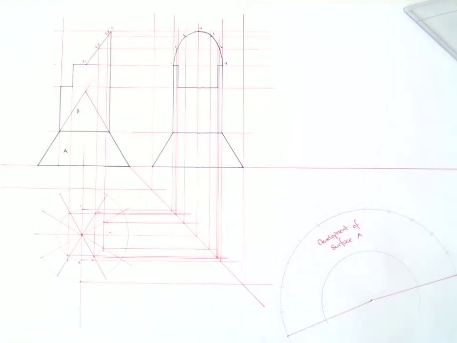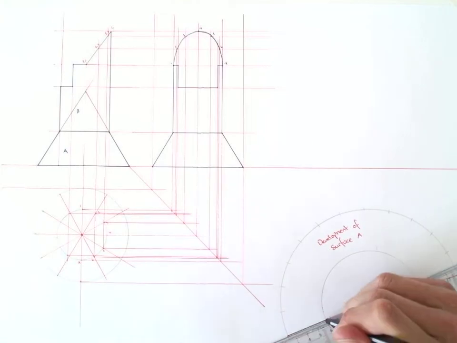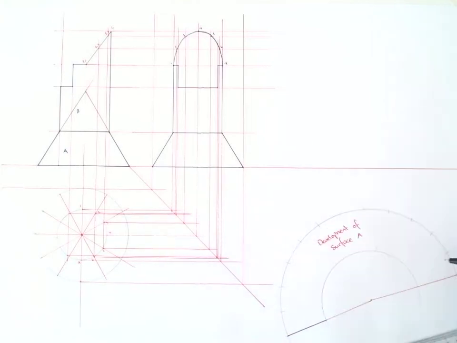And just put the sides in heavy so that they know you're aware of which surface is being developed. Now don't go over the curve with your pencil in heavy, just try to leave it as it is, because it'll only end up getting messy. So that there is our development of surface A. Now, next thing we're going to develop is part D, which is the development of the cylindrical surface.